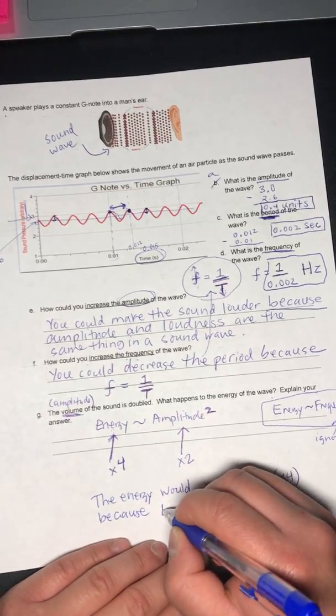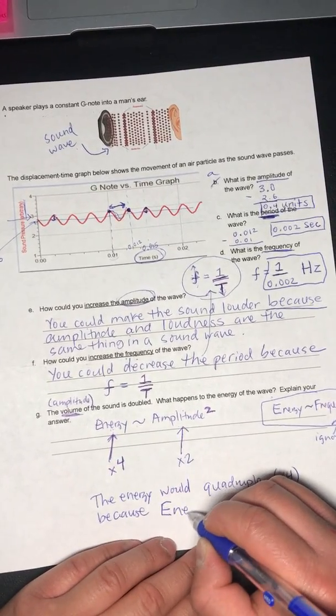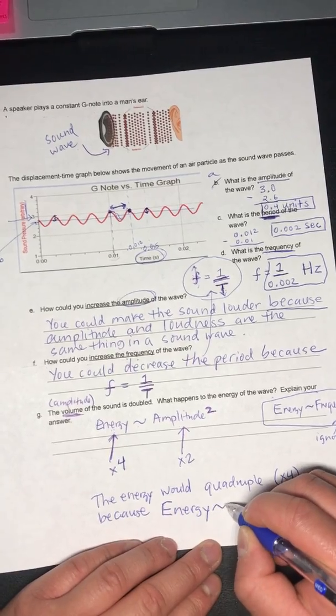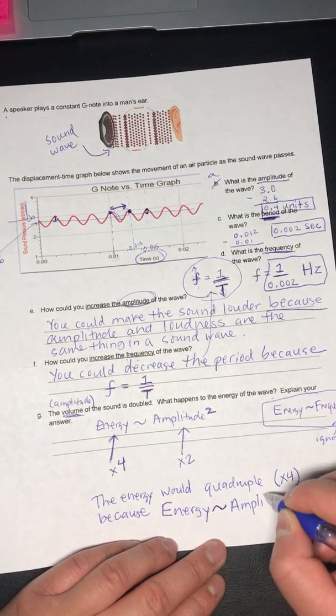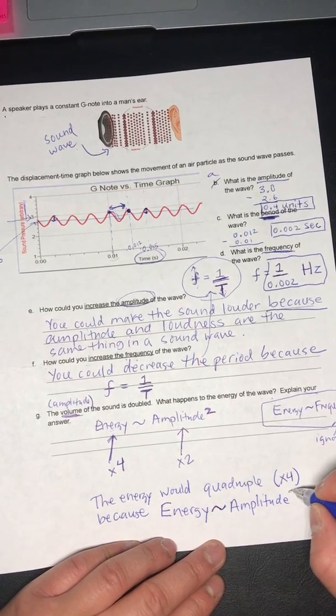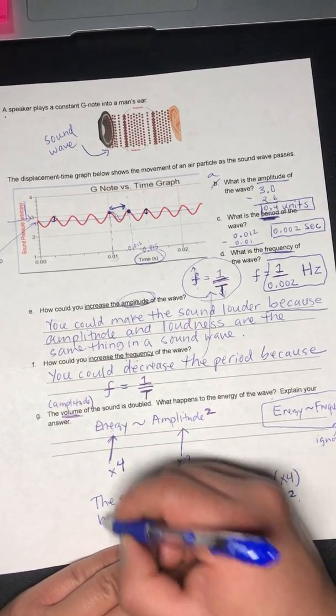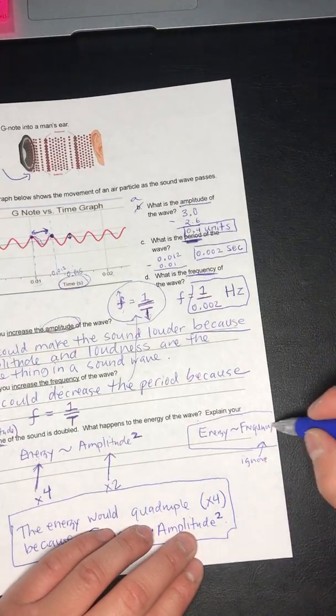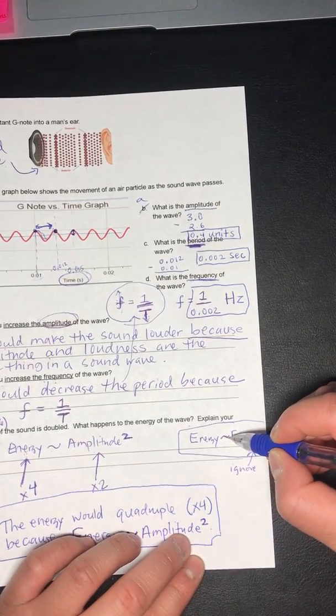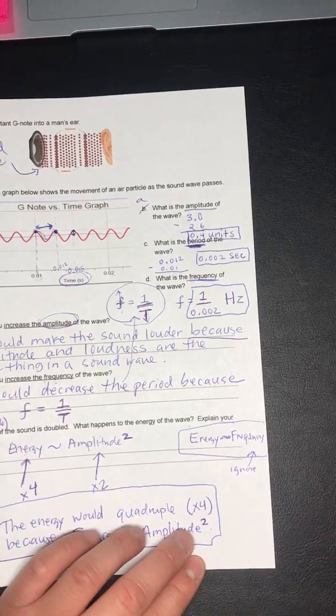You have to say this relationship if you want full credit. Energy is proportional to amplitude, don't forget the squared. And that's your answer for this question. Remember, there's no square for frequency. Energy is directly proportional to frequency right here. There's no square there.